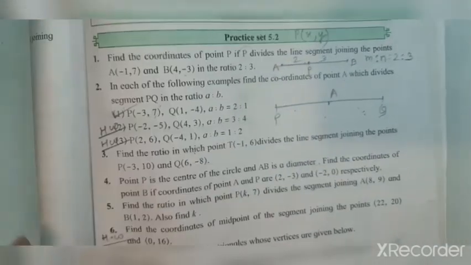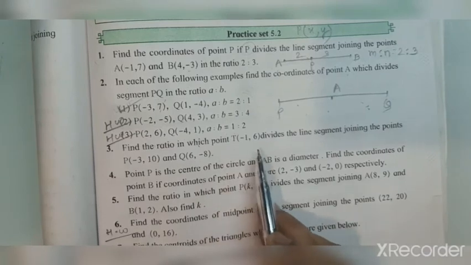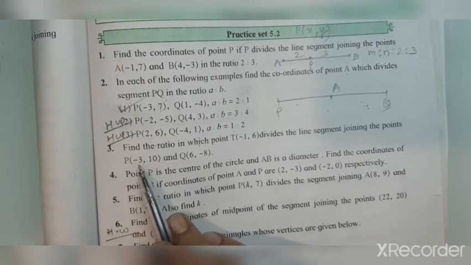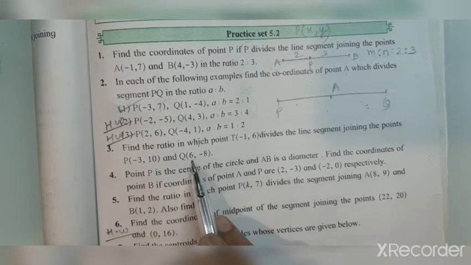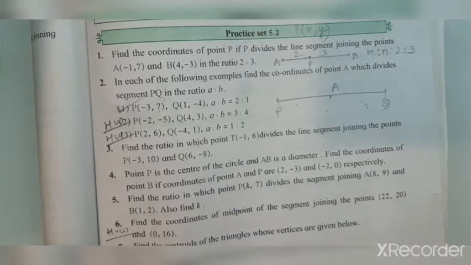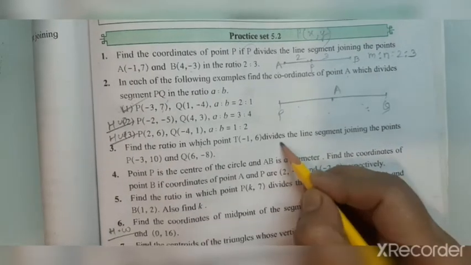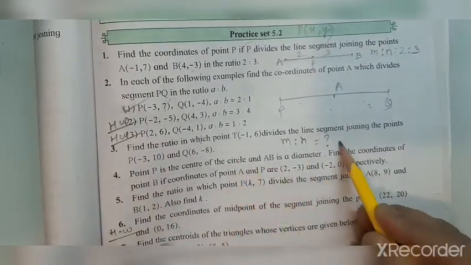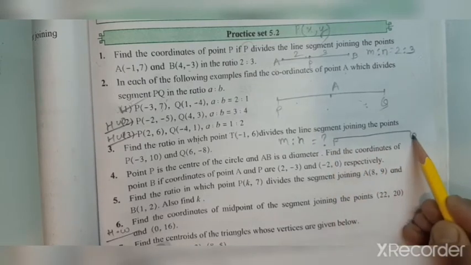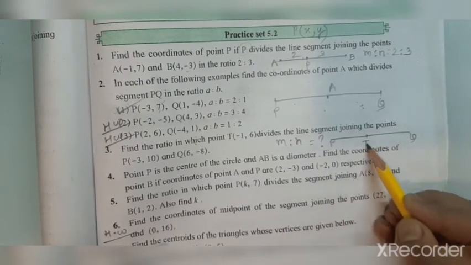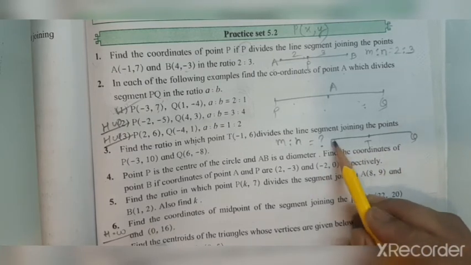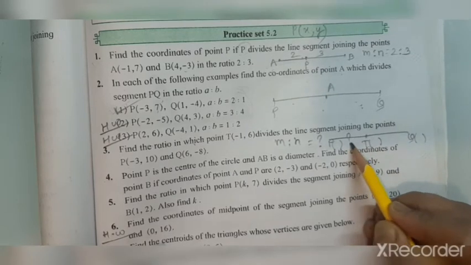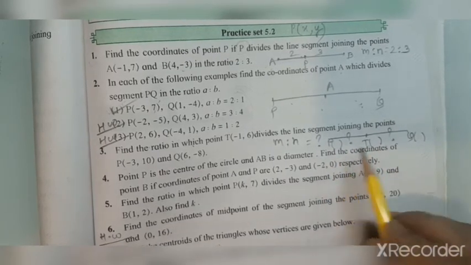Now we move to the third sum. Find the ratio in which point T, whose coordinates are given, divides the line segment joining the points P minus 3, 10 and Q 6, minus 8. Now we have to find the ratio. That means we have to find m is to n, how much. The sum is: PQ is the segment and this is point T which divides the segment. The coordinates of P are given, the coordinates of Q are given and the coordinates of T are also given. But the ratio is not given, so that we have to find.